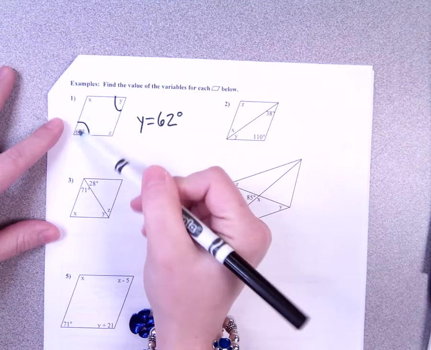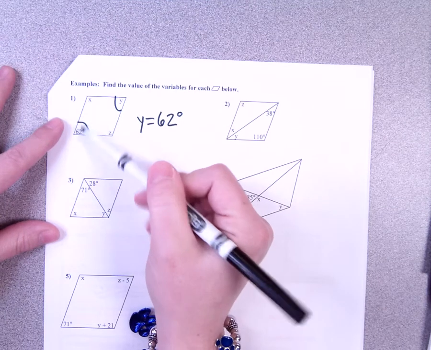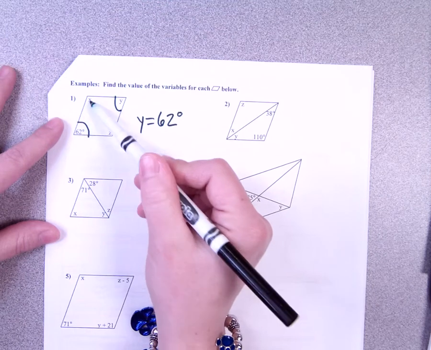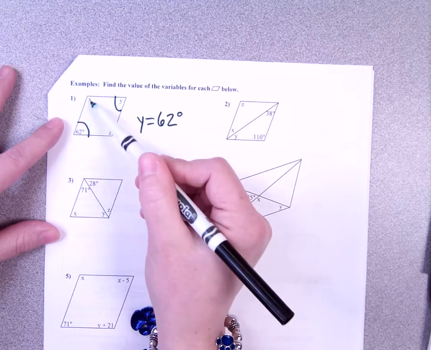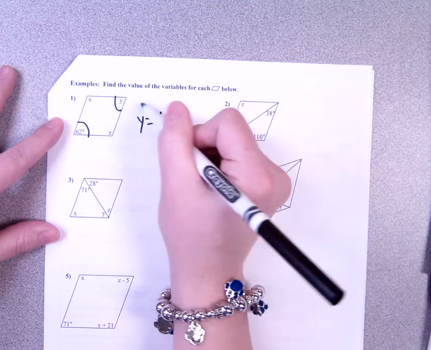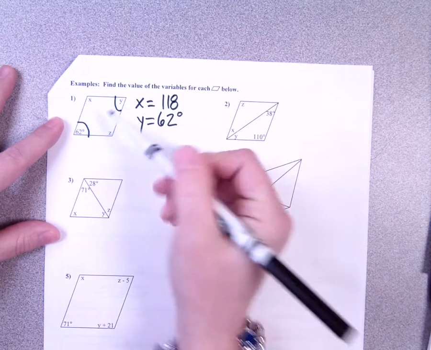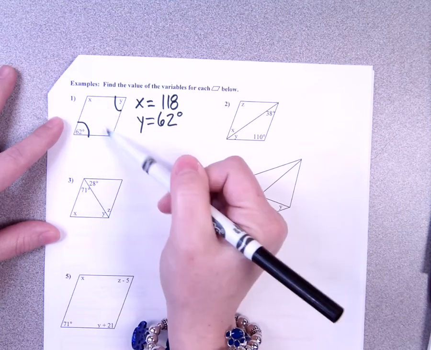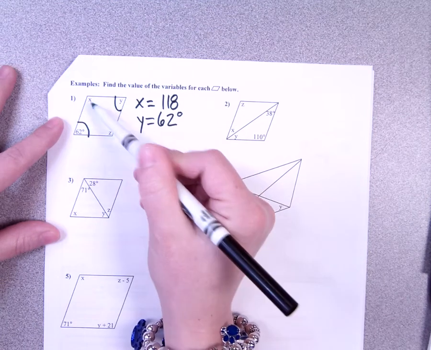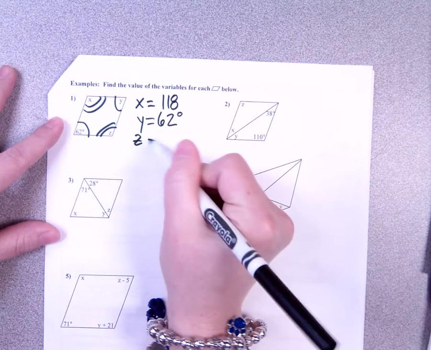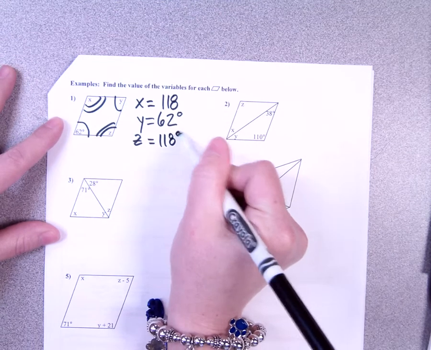Okay, then it tells you something about these guys. These guys are called consecutive angles. What's it tell you about consecutive angles? They're supplementary. They add to be 180. So if these 2 add to be 180, can somebody tell me what x is? 118. Okay, and what kind of angles would you call x and z? Opposite or consecutive? They're opposite, and opposite angles are congruent. So x and z will be the same, so z is 118.